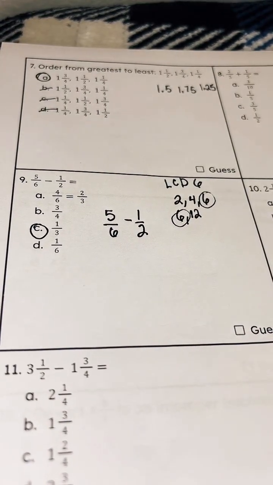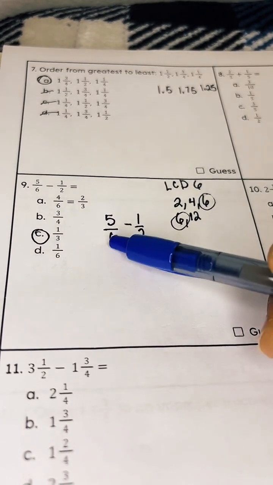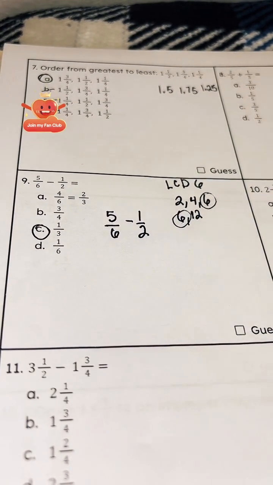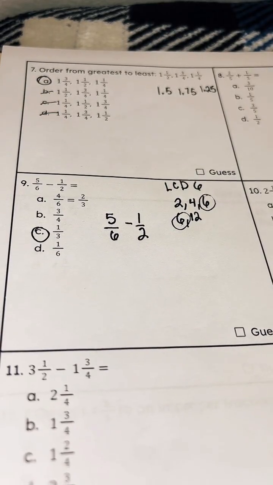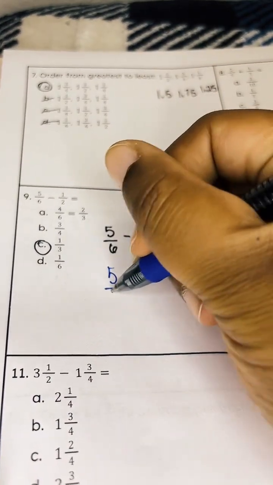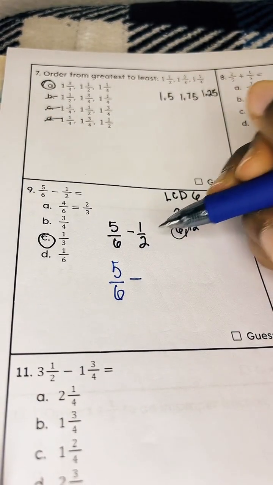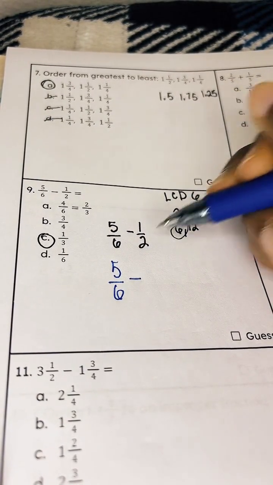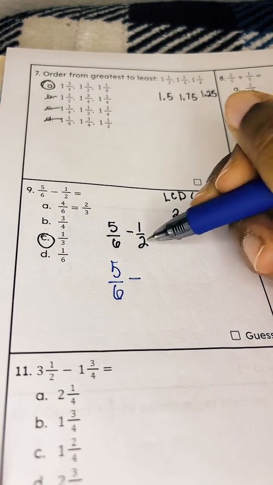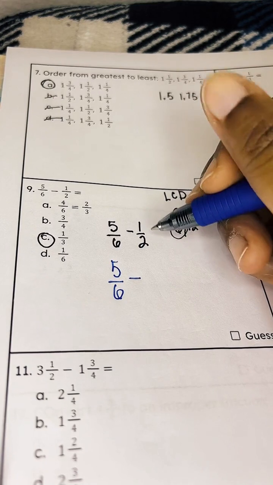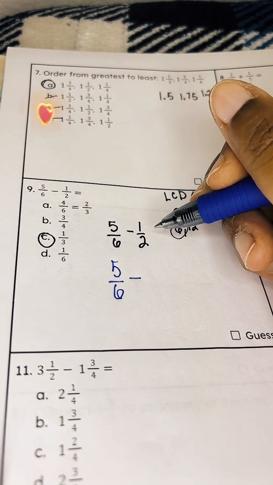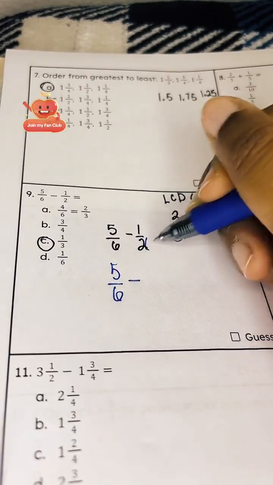All right, perfect. Now that we understand that, if this already has a 6, do I have to do anything to this? Yes or no? No. Good, you guys. So let's just keep it the same. Now, this doesn't have a 6. This is the problem. What do we have to do here then? Good. Times it by 3.